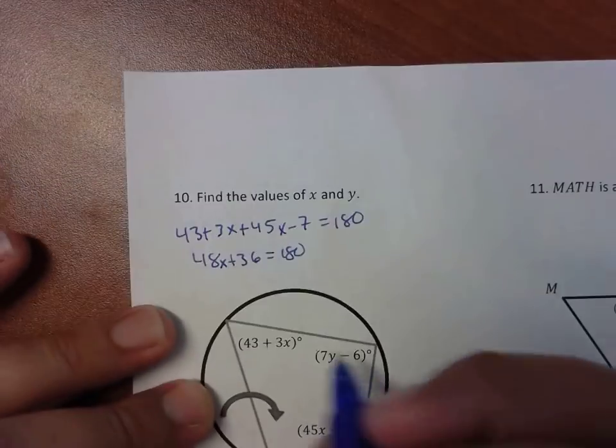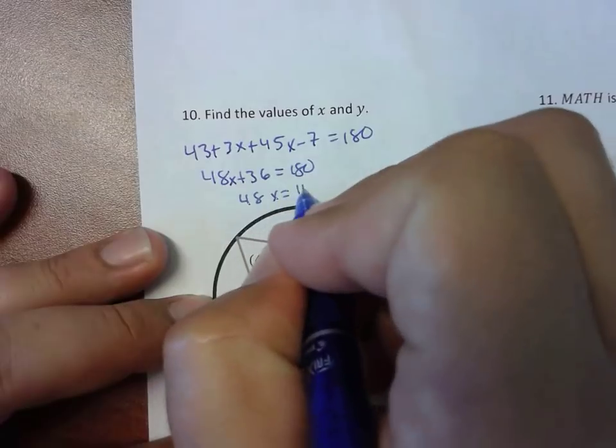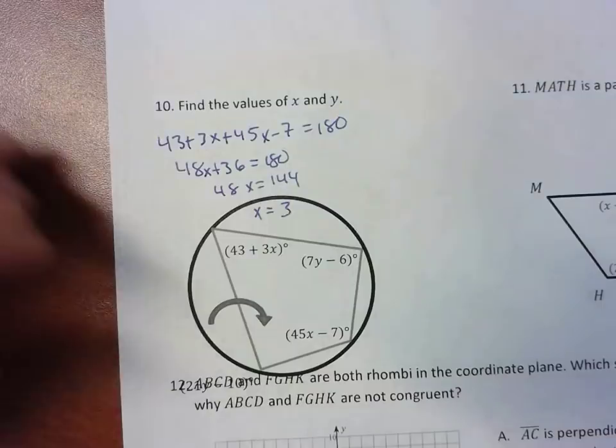Subtract 36 and you get 48x equals 144. Divide by 48, x equals 3.